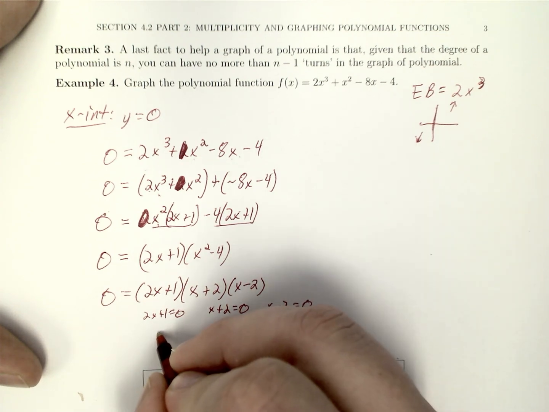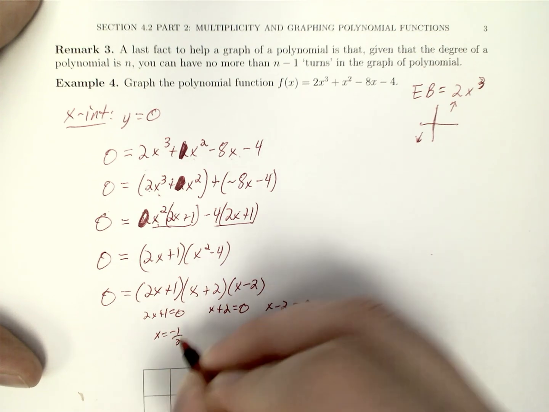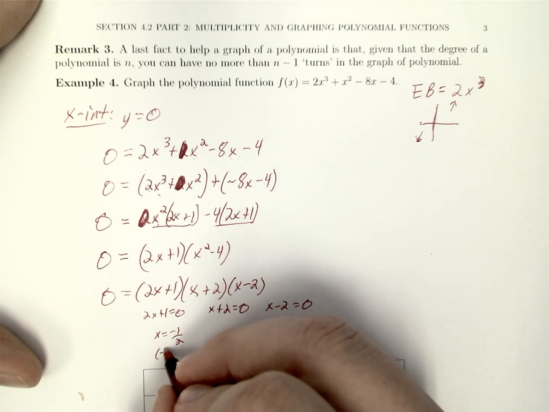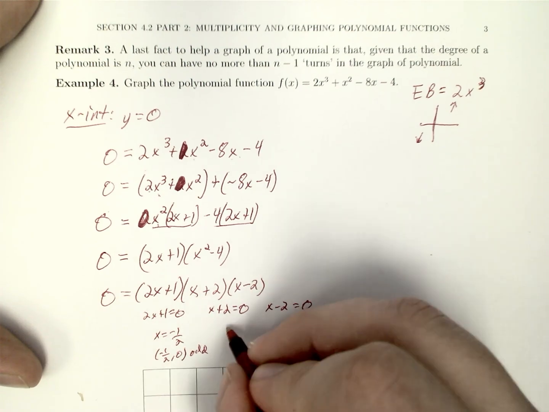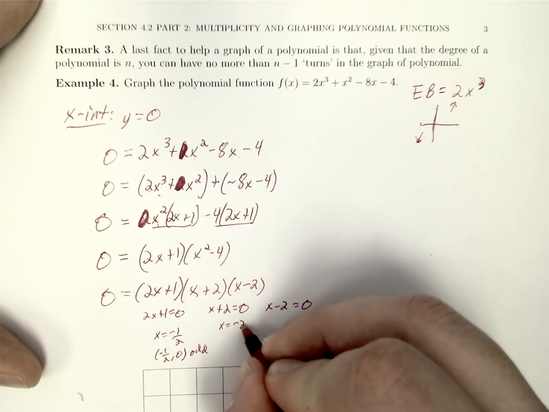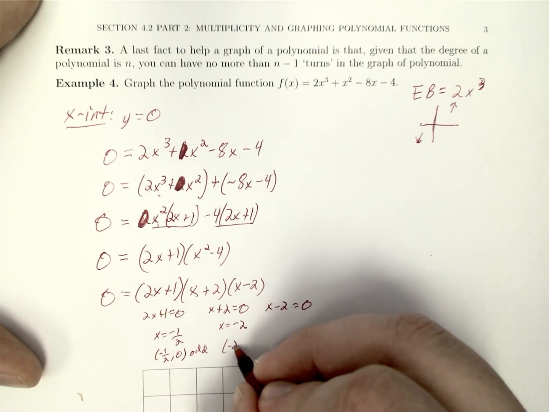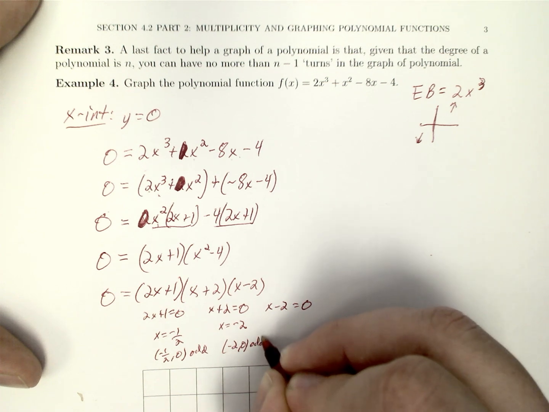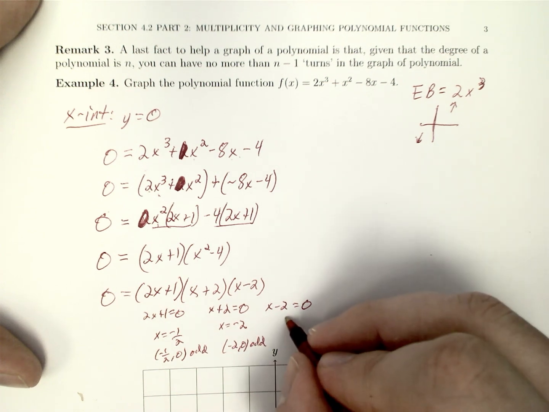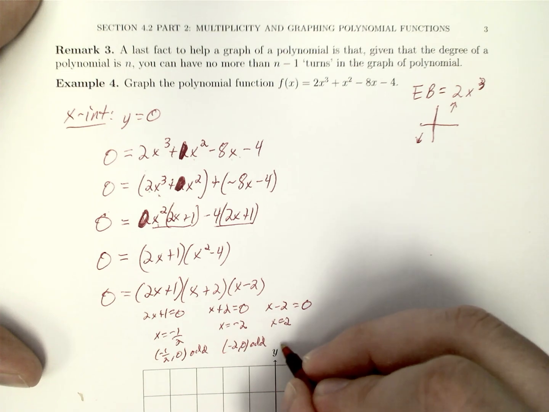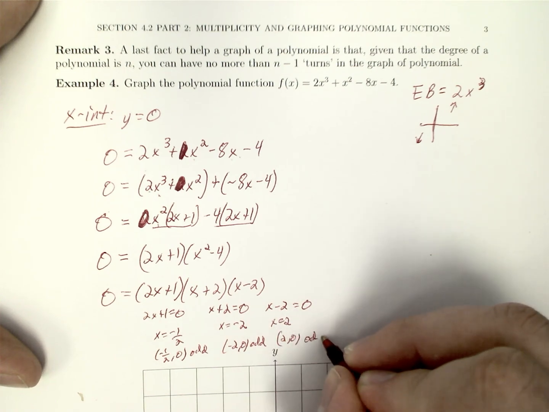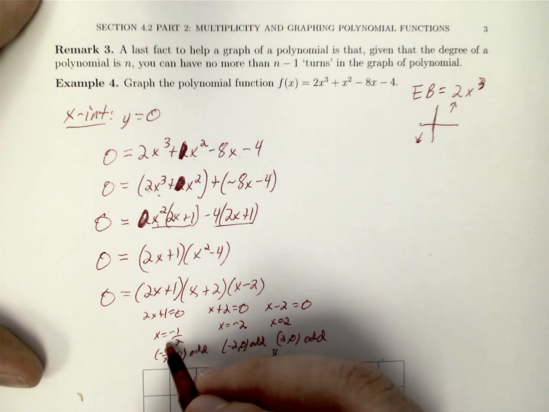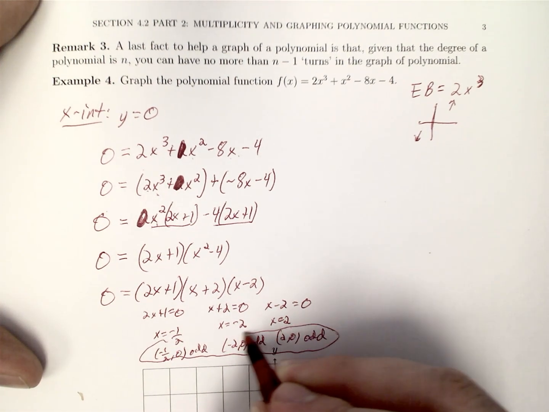We have x equals negative 1/2, which gives us negative 1/2, 0, and this is odd multiplicity. X equals negative 2, and then we have negative 2, 0, which is also odd multiplicity. And then lastly, we have 2x equals 2, which gives us 2, 0, which is also odd multiplicity. So these are our x-intercepts.